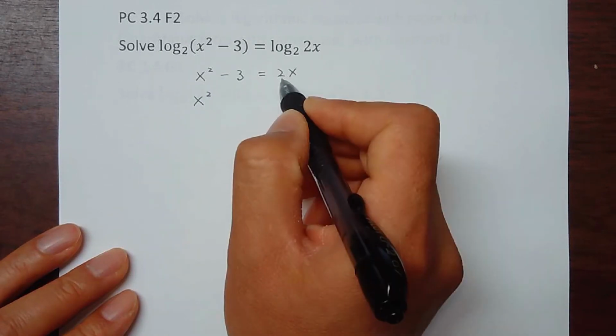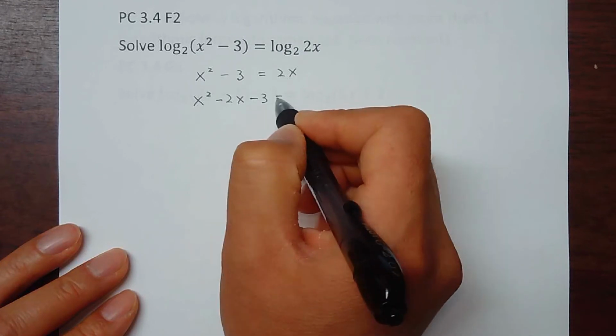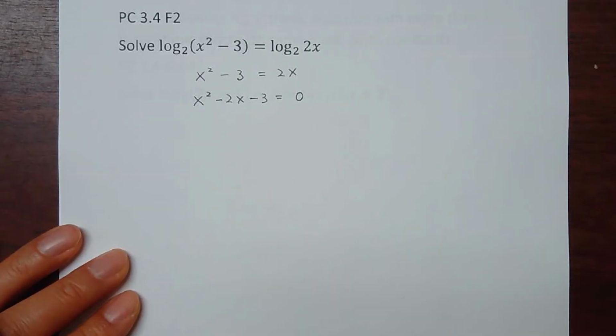Since we have a quadratic expression, you want every term on one side. So I'm going to move 2x to the left by subtracting 2x from both sides, so we end up with 0 on the right hand side.